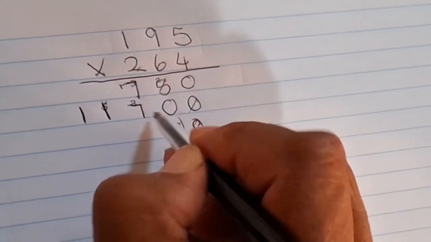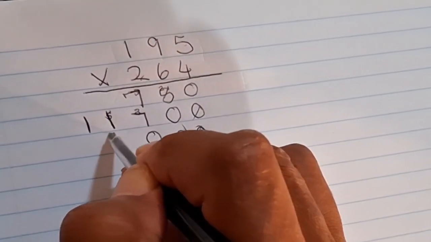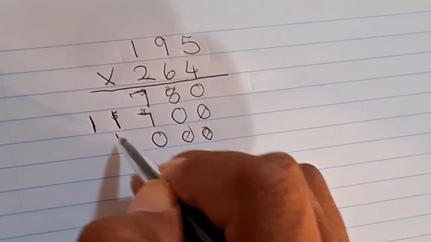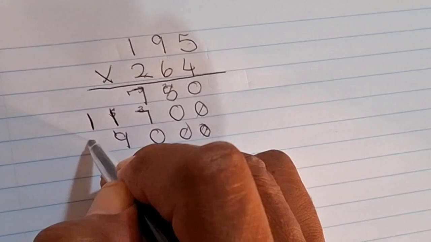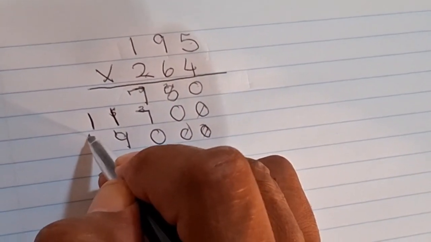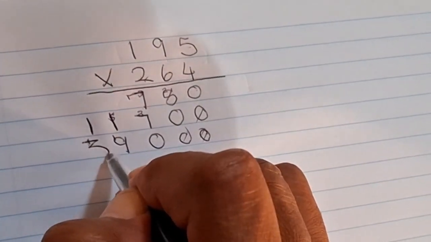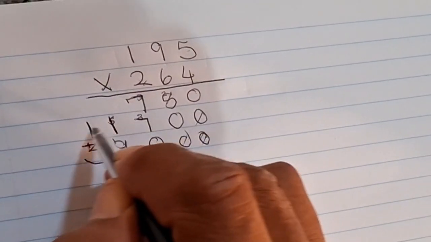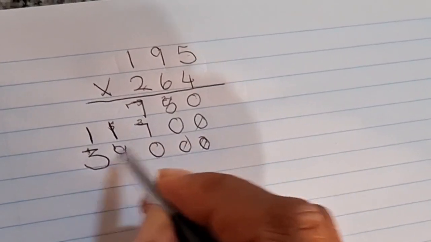So 2 times 5 gives you 10, carry it over. 2 times 9 gives you 18, plus that 1 gives you 19, carry the 1 over. 2 times 1 gives you 2, plus 1 gives you 3. Always complete the egg here, all the numbers. Don't put anything on top.